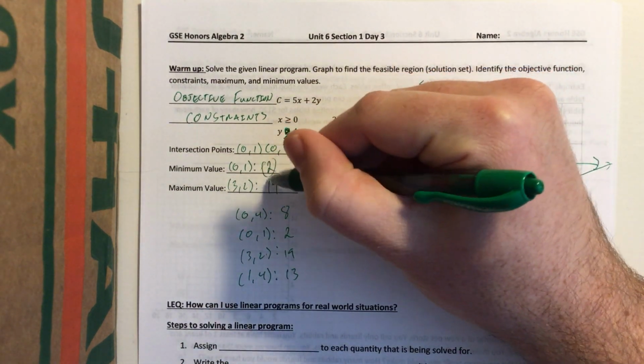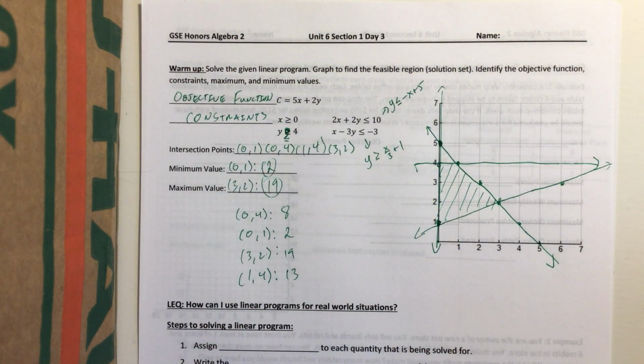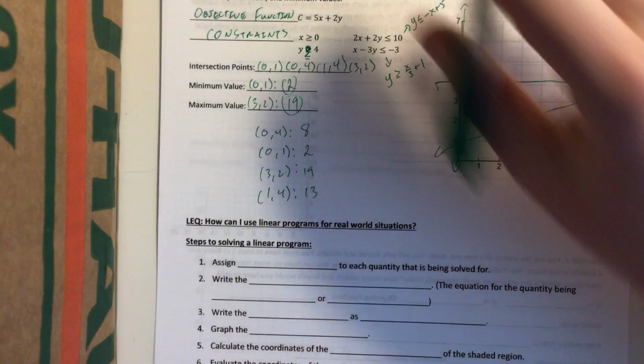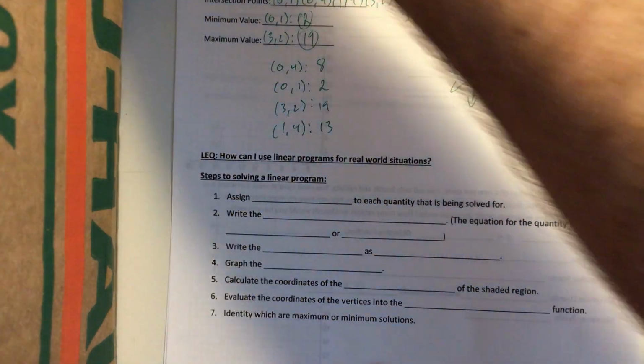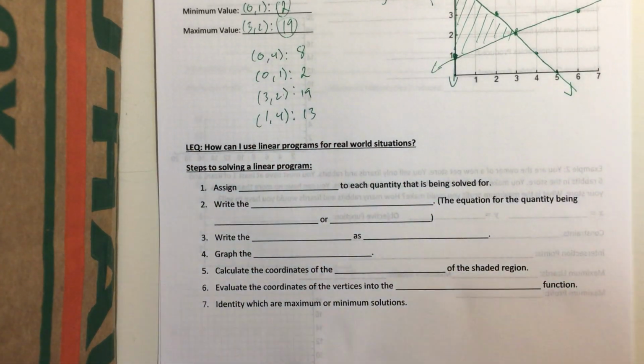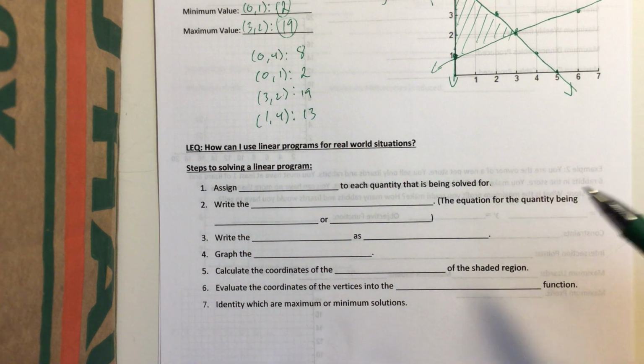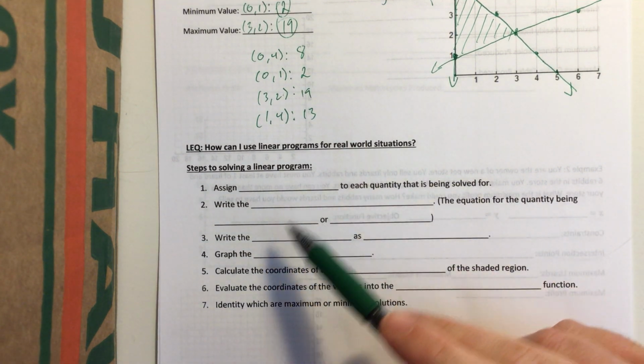All right. That's the warm-up. Today we're going to be looking more at the word problems that sort of go along with this linear programming. In order to do this, I have some steps here. We're just going to sort of fill this in.